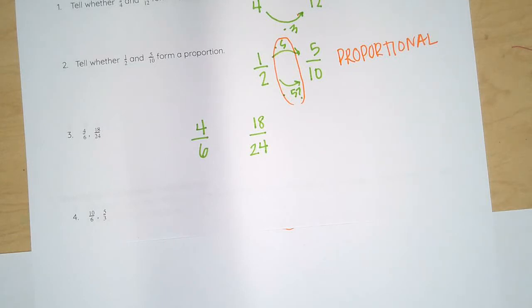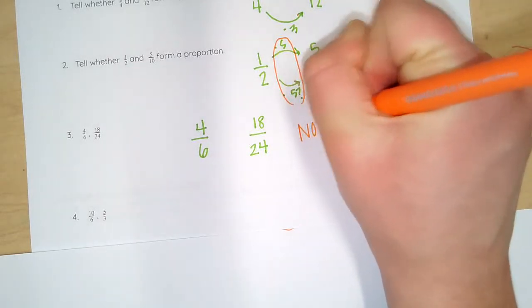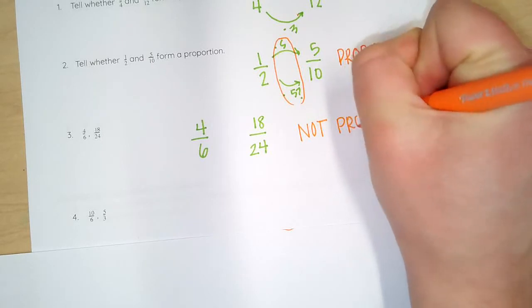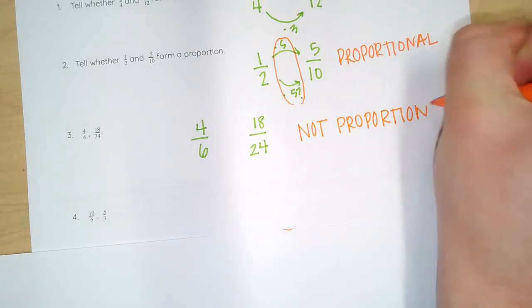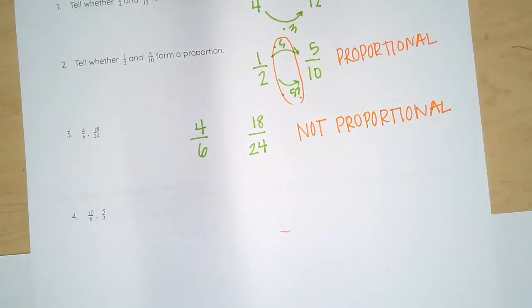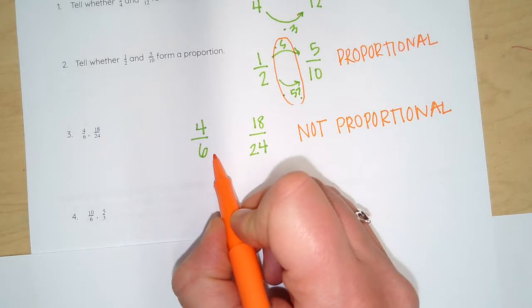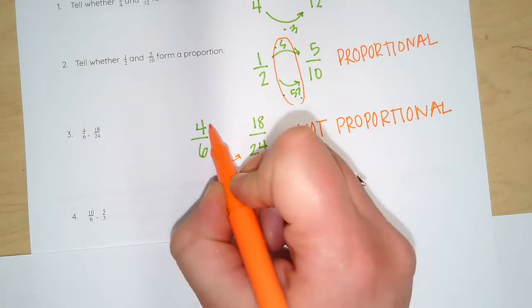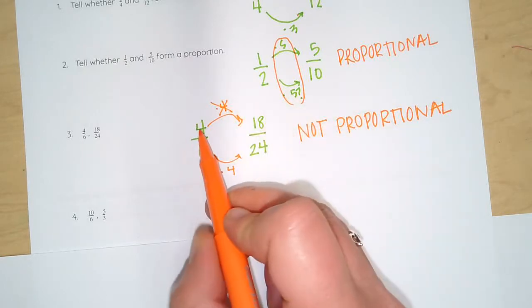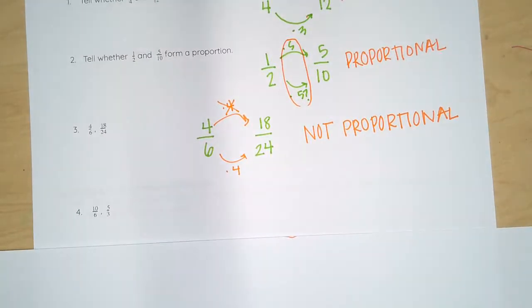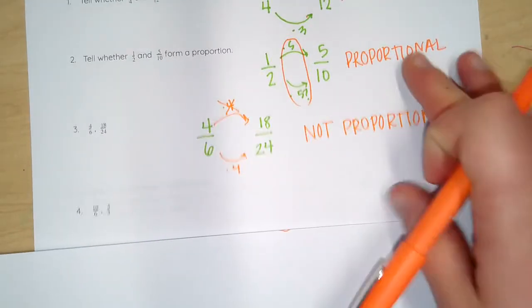They are not proportional. Can you explain why these are not proportional? Great. So to get from 6 to 24, we multiply by 4, but we do not multiply by 4 to get 4 to 18, so they're not proportional. One more this way. Why don't you give it a try?